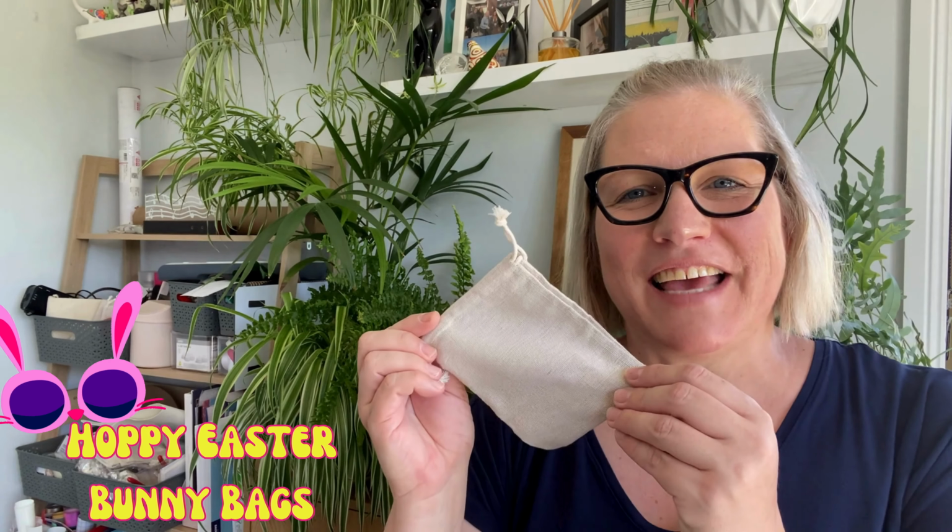In today's project, we're going to take these little calico bags to create these little calico bags for your Easter treats. Let's make this!